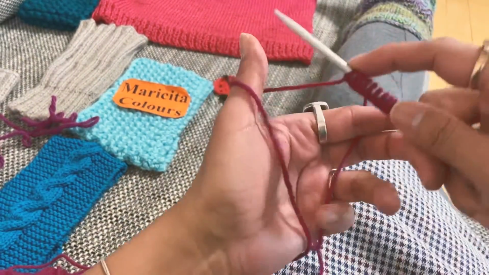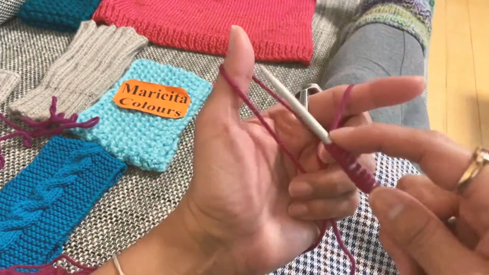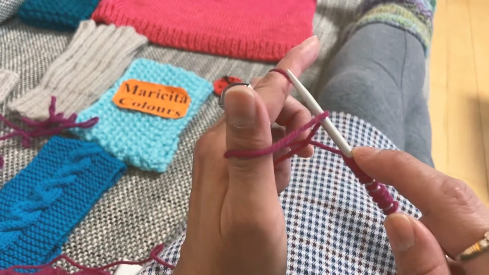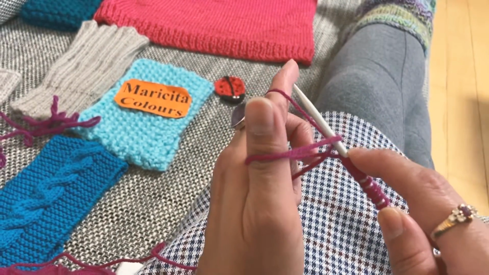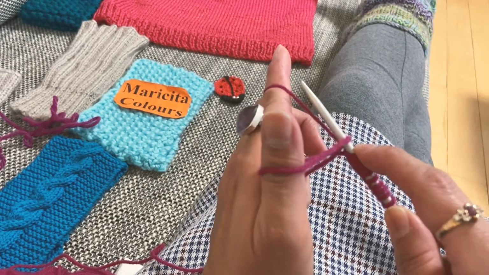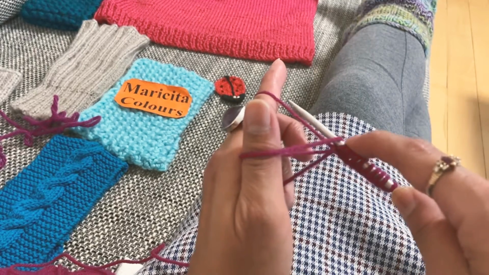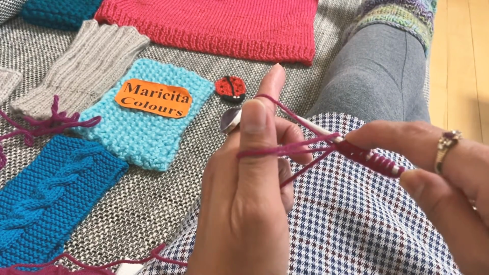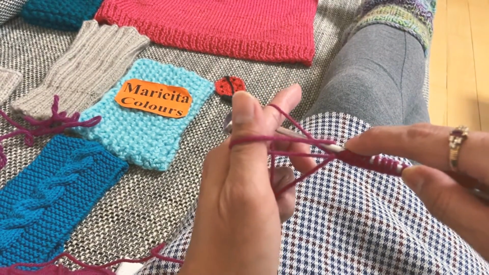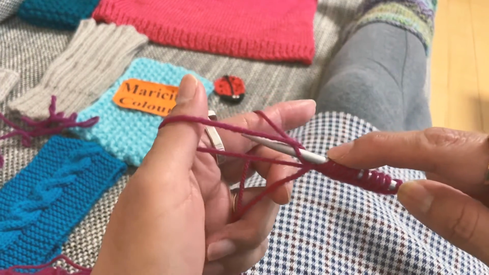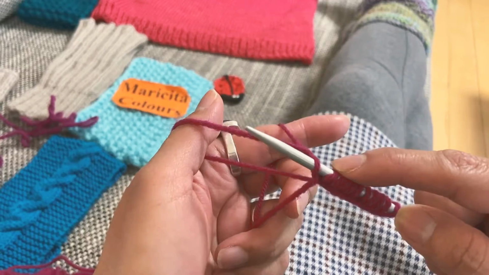We catch, we open the fingers, left, we turn the hand to the finger, look to the front, and with the needle we bring this yarn of the right to the center.